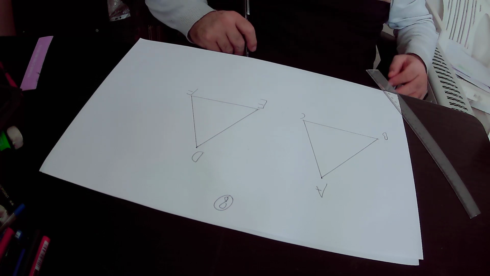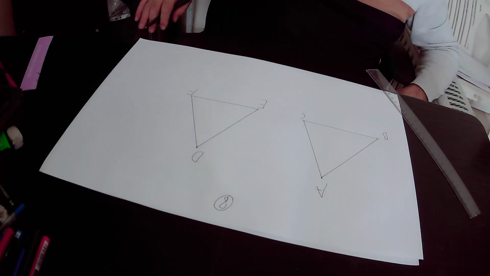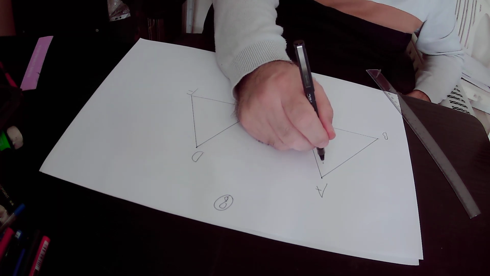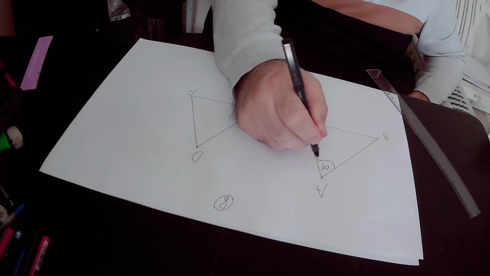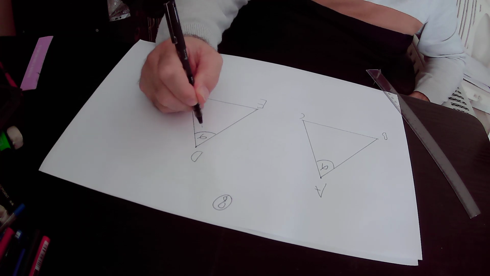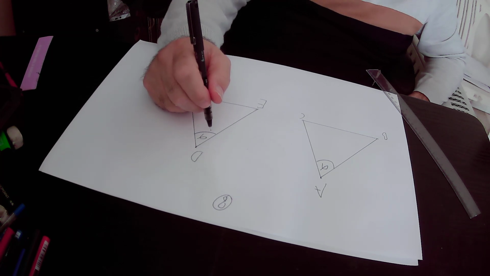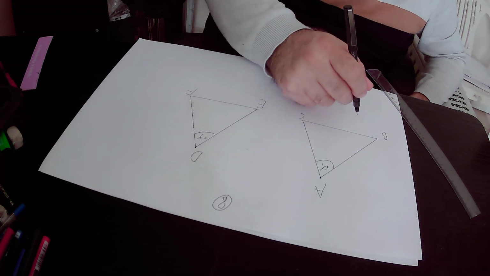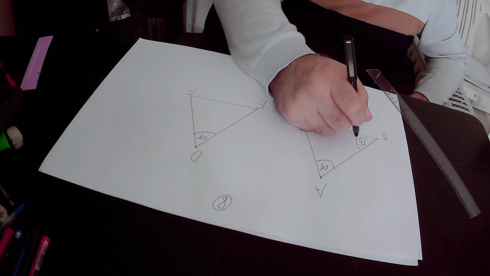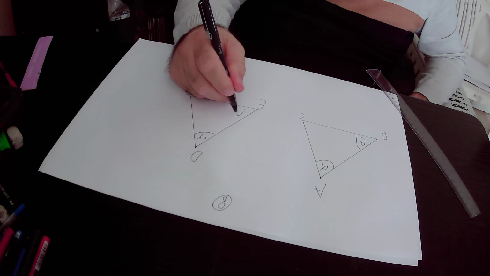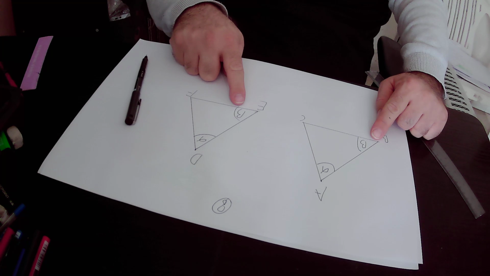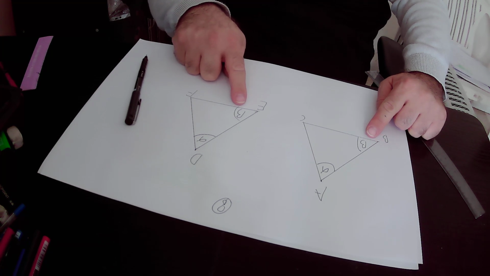And those two triangles have two angles that are congruent. This angle is alpha, and this angle also equals alpha, so this is the first pair of congruent angles. They also have a second pair of congruent angles, beta. This angle is beta, and this angle is beta, so this is the second pair of congruent angles.